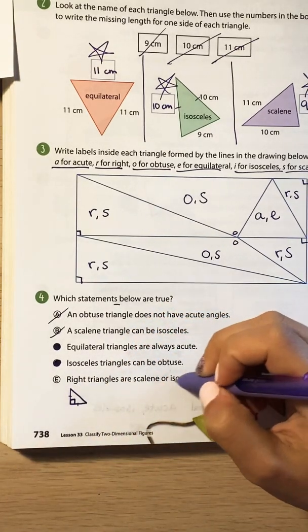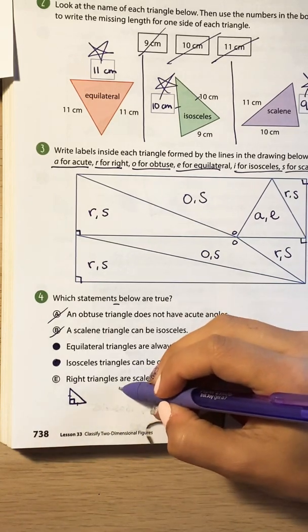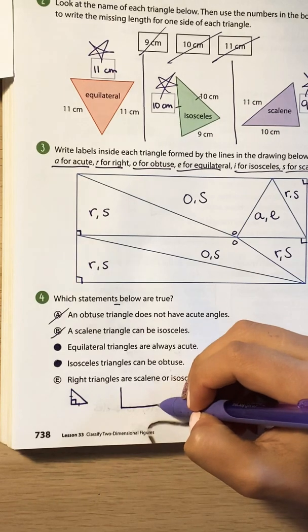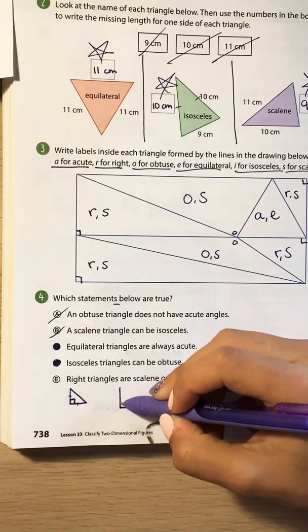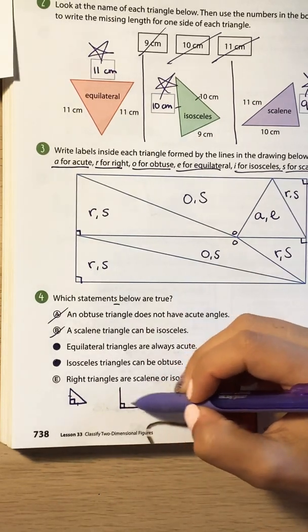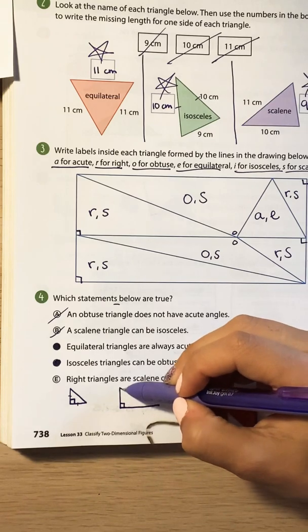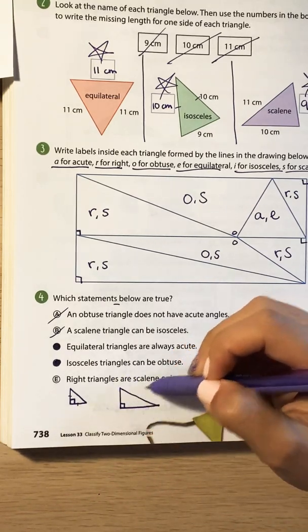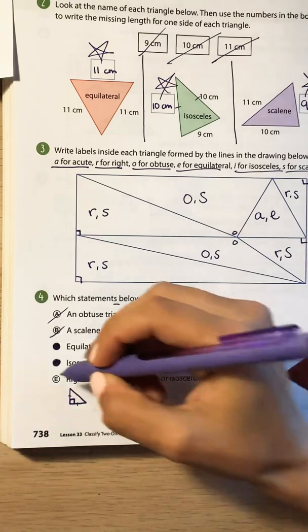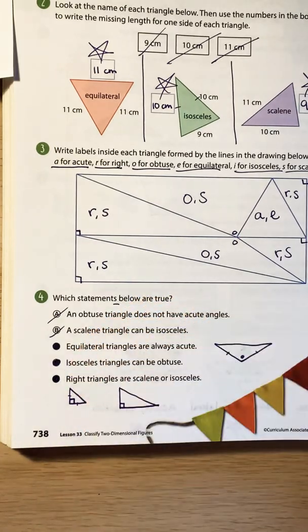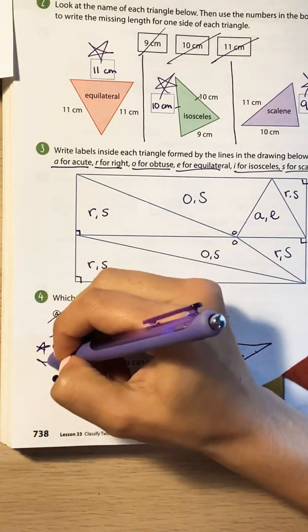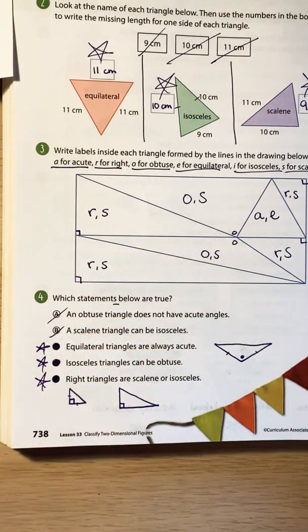So that checks out, it can be isosceles, but can it be scalene? Let's see if I make those different lengths now, but still have a right angle. Now these two are obviously different lengths and I connect them. It's still a right triangle, but no sides are the same, so then it's scalene. So yeah, they are. Okay, so there should have been 3 correct answers for that one, so 3 stars.